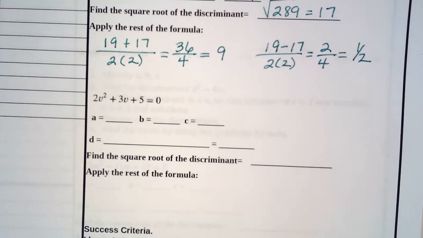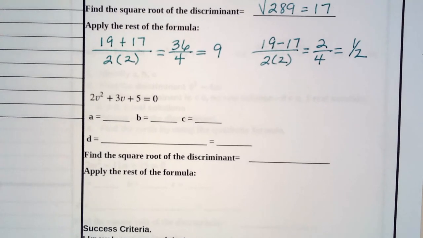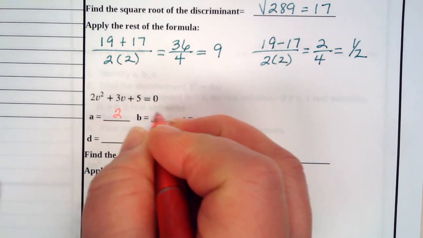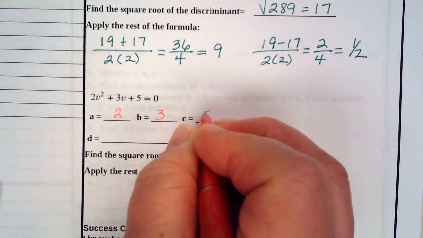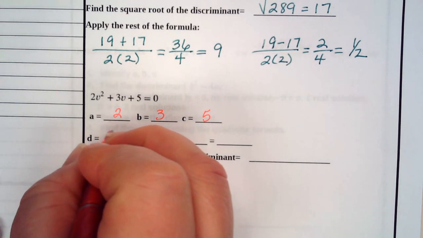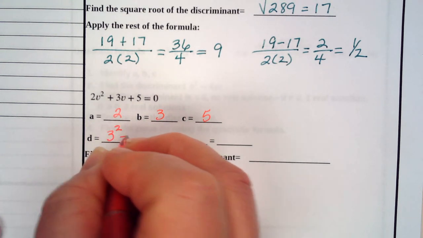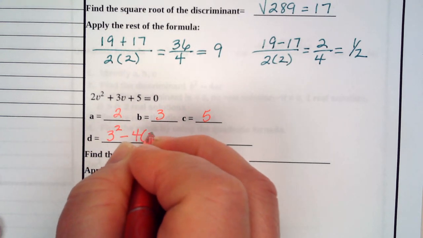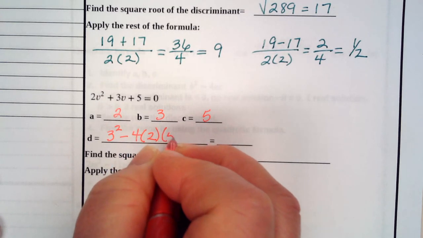Okay, if you didn't pause on the last one, please pause on this one. Identify A, B, and C. A is 2, B is 3, C is 5. Find your discriminant. 3 squared minus 4 times 2 times 5.